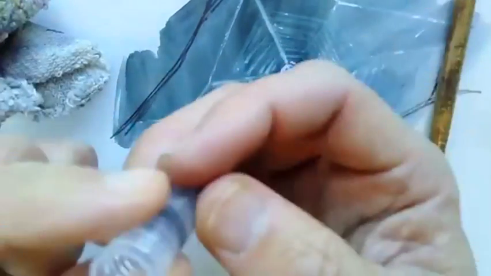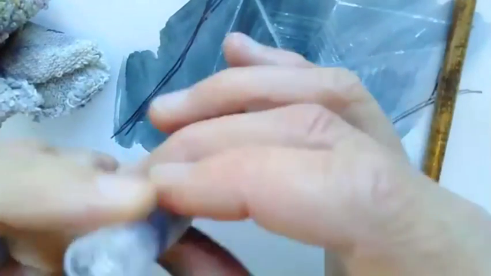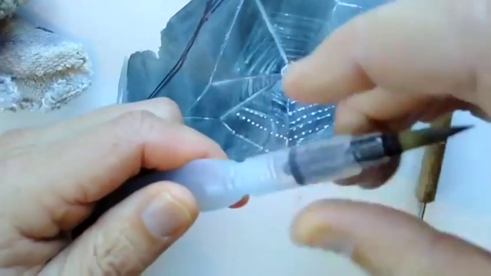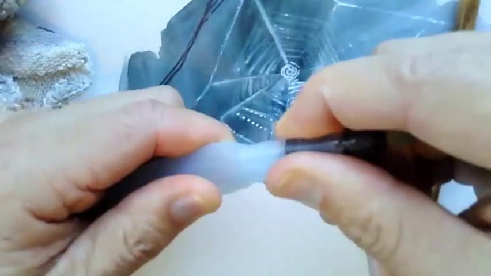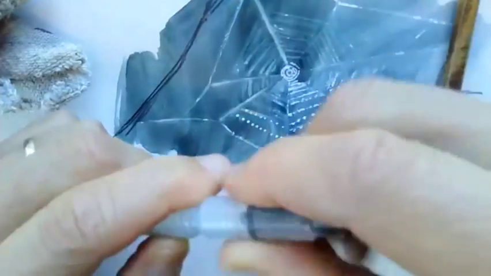So to get this, I first just lined that little thing up and then got it into position by screwing it back onto a brush. And then it's in its cooperative position again.